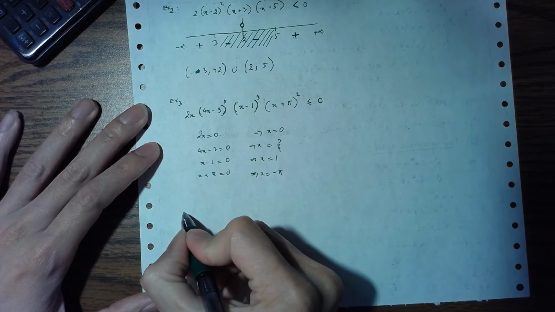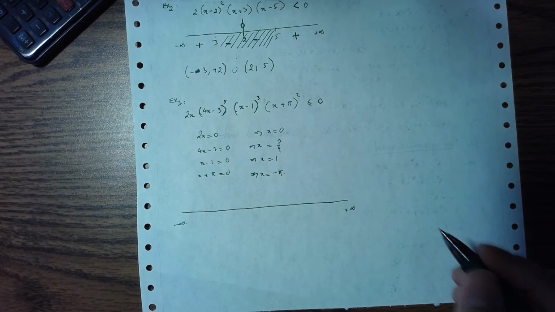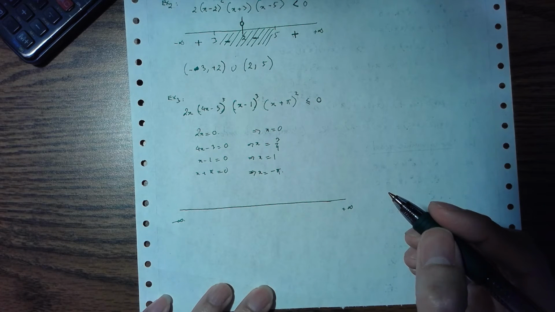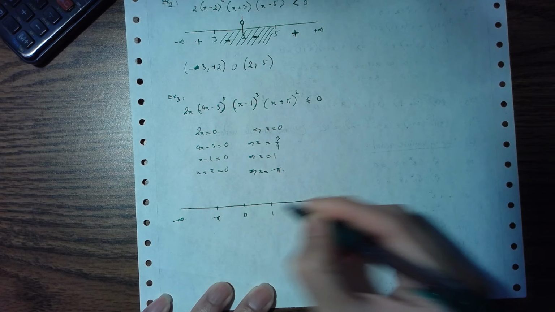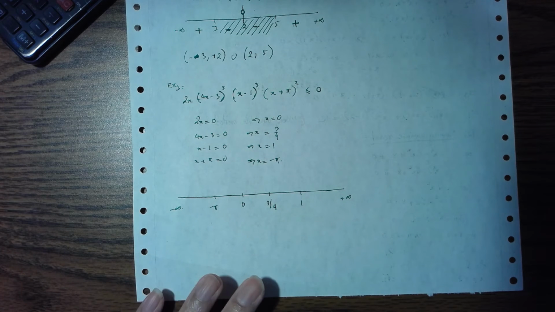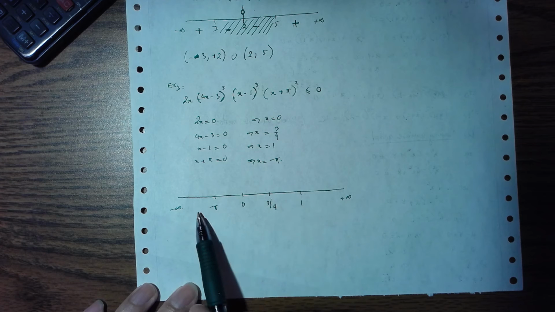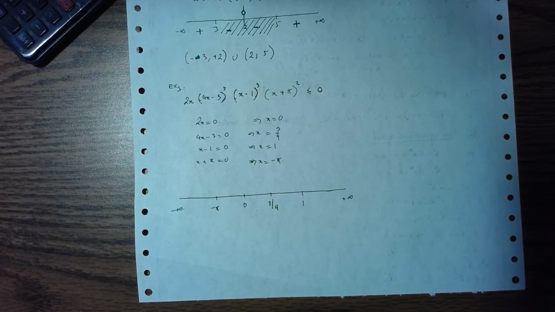And you're going to put all of that on the number line. You can have 0 in the middle, and you have negative pi, negative 3.14, on this side. So you have 0 over here, you got 1 over here, and 3 over 4 before 1. You don't have to scale the number line, as long as you put it in order, that would be great. So I put all 4 zeros on the number line, and you see that it created 5 intervals, and we're going to pick a value in each and plug it in.